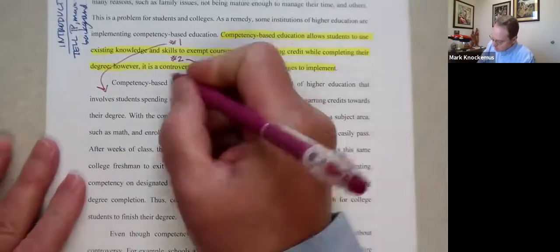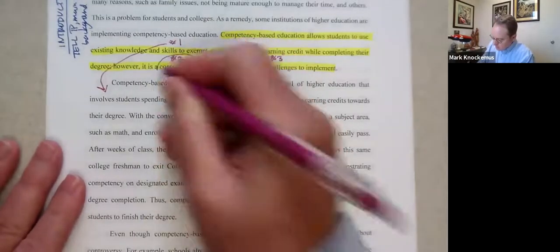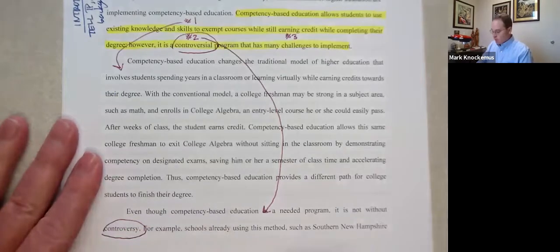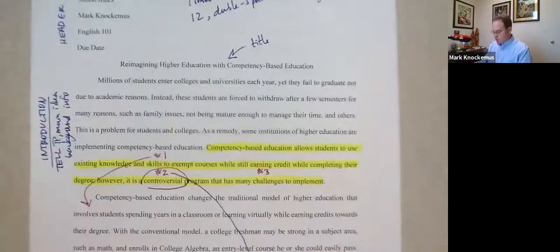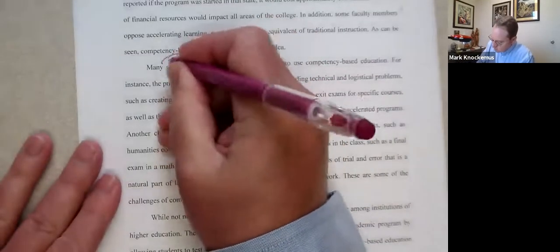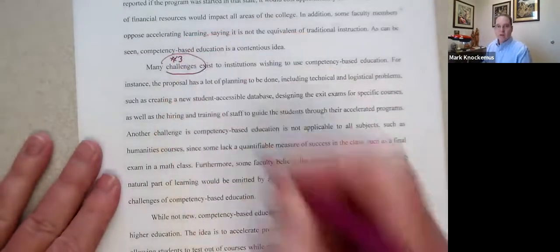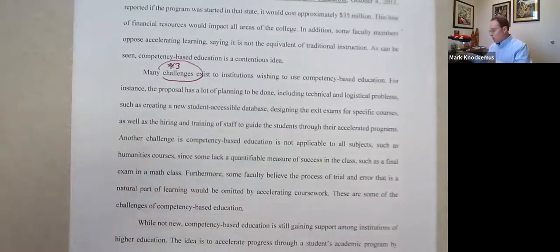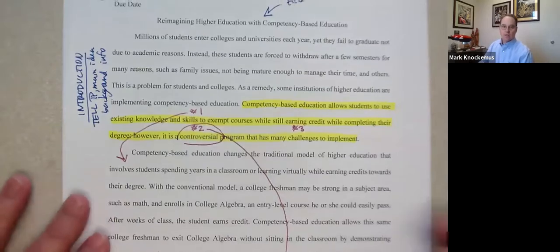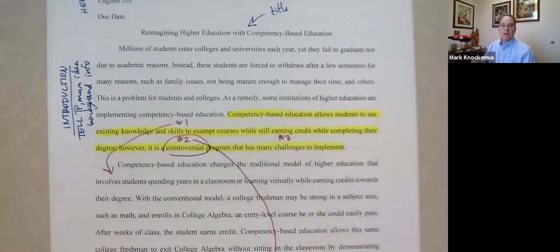See there, we can check this real quick. Controversial, controversy. That means we're doing A-OK. Challenges, let's check the third body paragraph. Challenges. Right, so I just took from my outline those topic sentences and got everything in order. Now let's go back and see how we did.